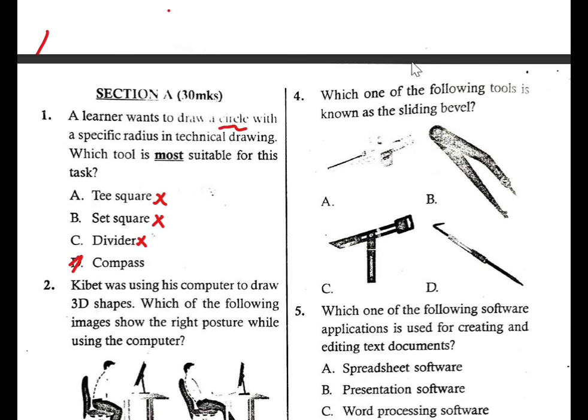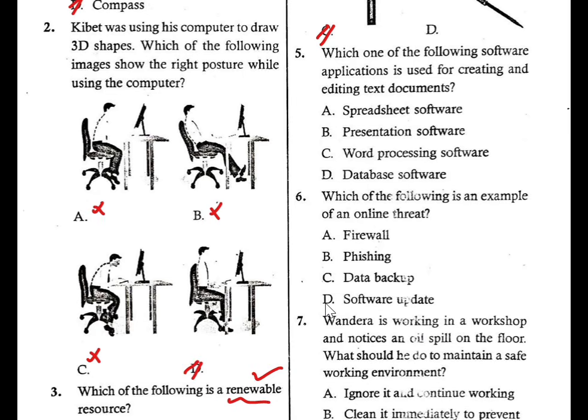We continue to question number 4. Question number 4 is not clear. Nasema, which one of the following tools is known as the sliding bevel? And here we have some tools. So these tools are not clear. Number 4, the answer is C. So you can go and research what is a sliding bevel so that you can see the correct diagram. So number 4, the answer is C. Question number 5, we continue.